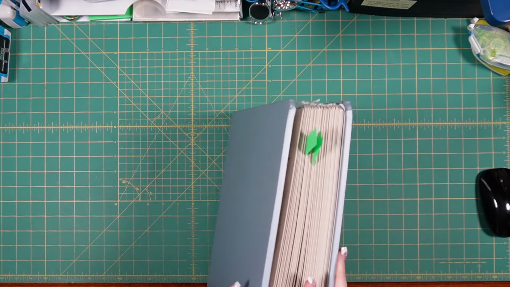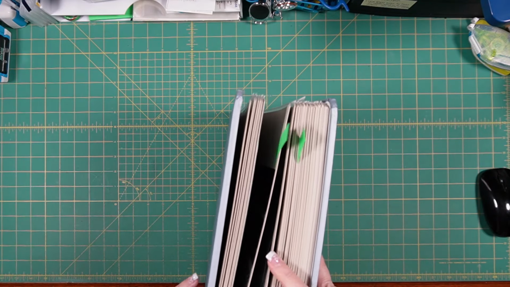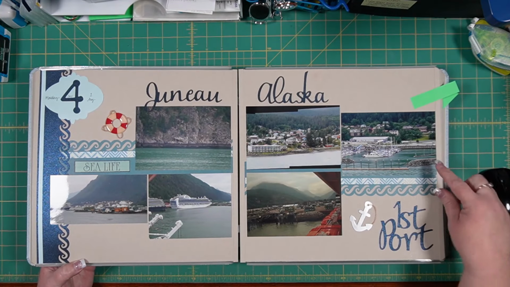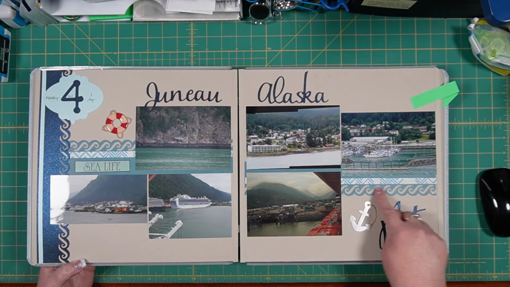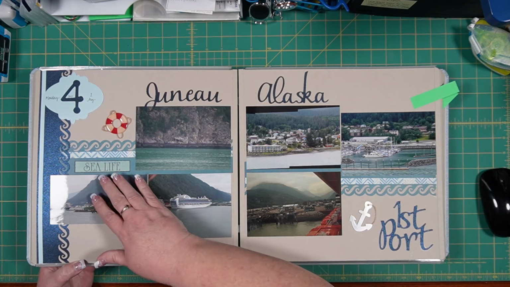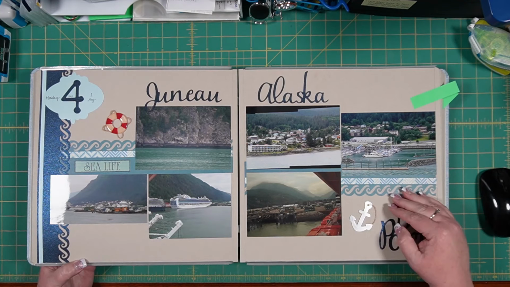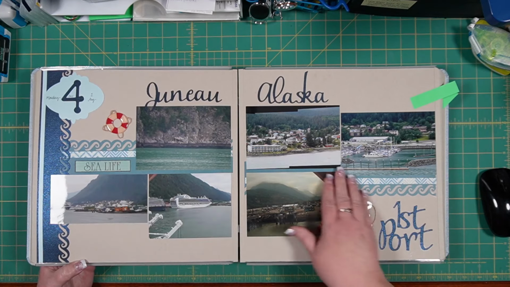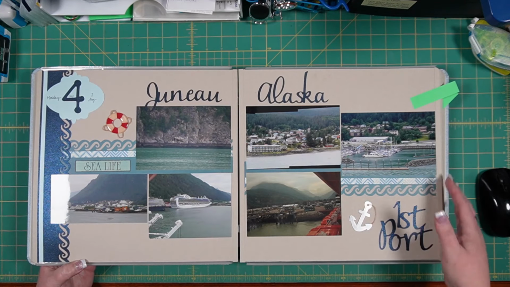We just have 2 more pages in this album. This is from our trip to Alaska. Just wanted to share with you. Again, just a simple border in the center of the page, and the way you arrange your photos balances your border, so you've got it up on the top edge here and down on the bottom edge over here.